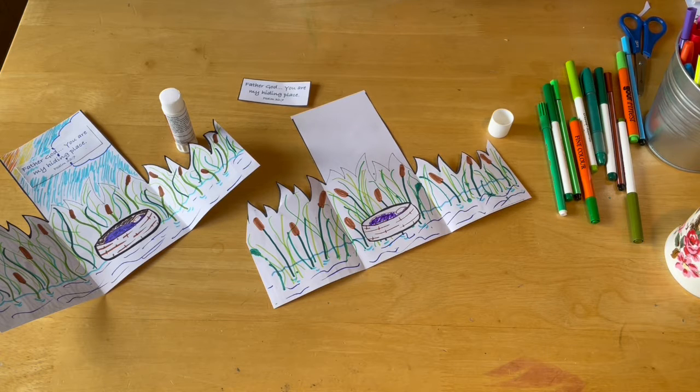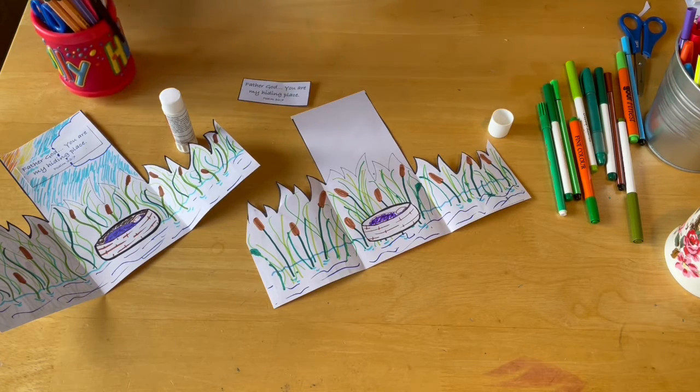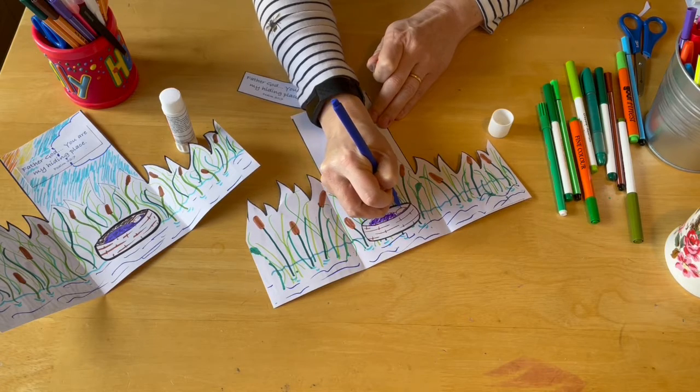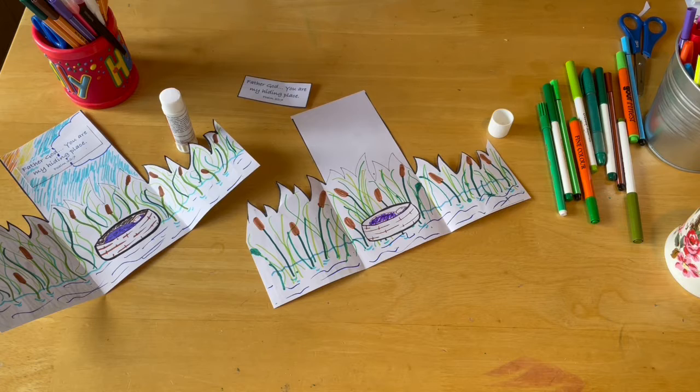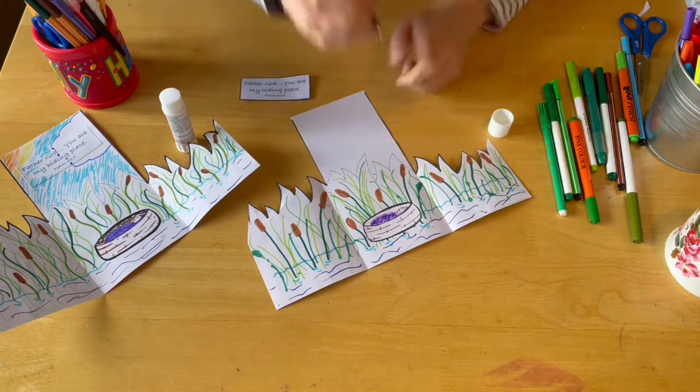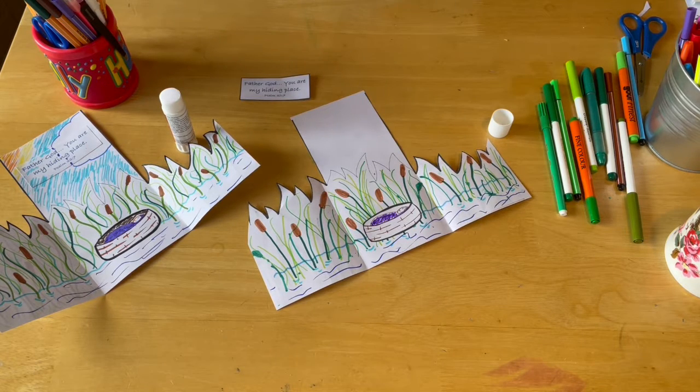And then finally I'm going to use a thinner pen to do an eye and an eyebrow and maybe just some lips with a red pen. So there we go. So there's Moses.